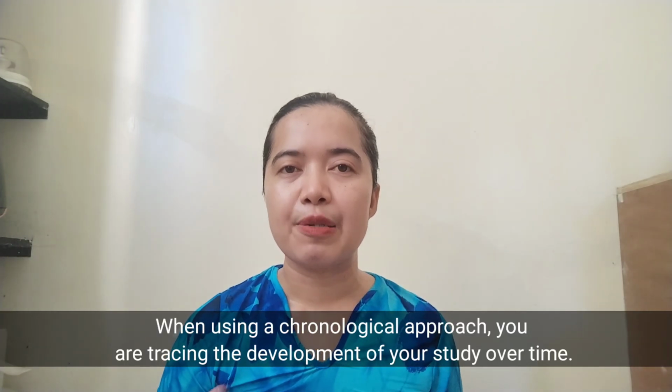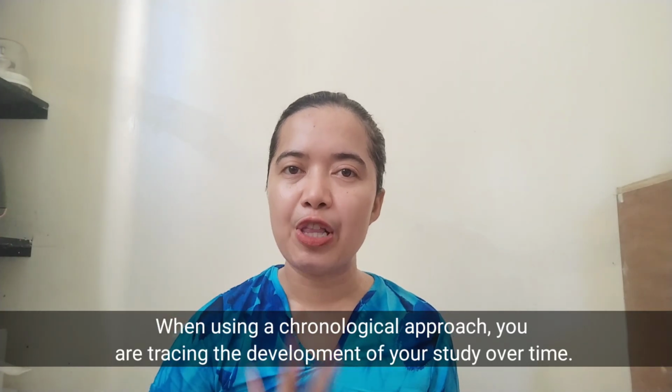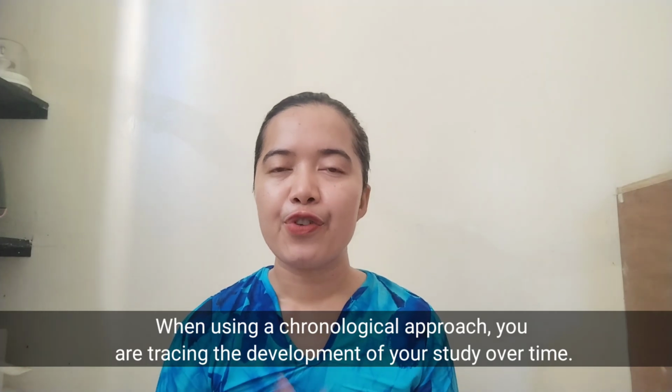Chronological approach is structuring or organizing your literature review based on a certain time frame. When you are using a chronological approach, you are tracing the development of your study over time. For instance, you're doing a medical research about cancer or the treatment of cancer. You could start arranging your literature review from the earlier ways of treating cancer down to the modern ways of treating cancer. So that is how you use chronological approach. As I said earlier, it's like tracing the development of the topic over time.